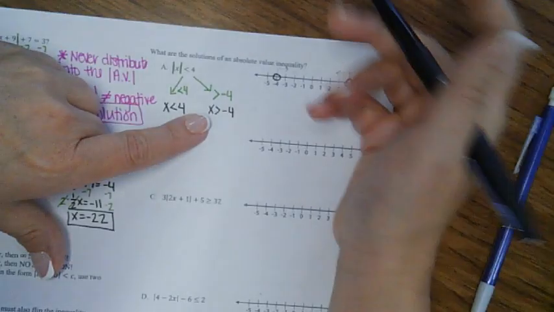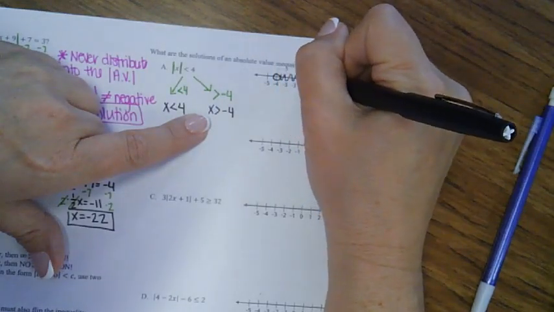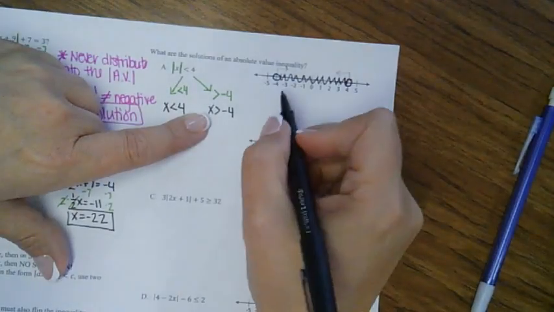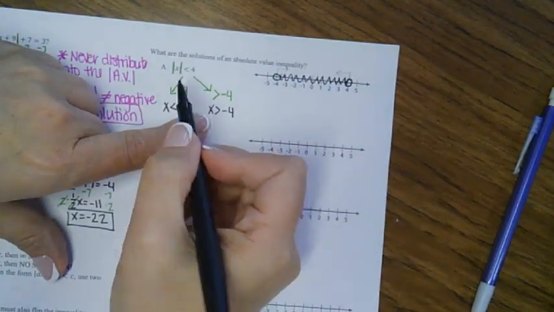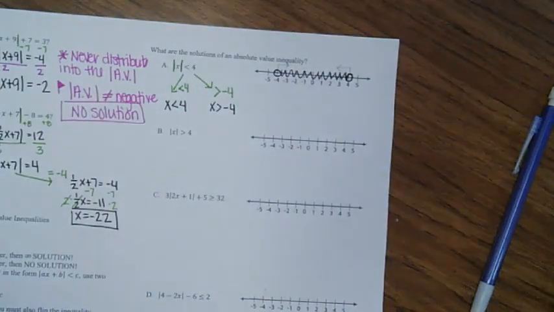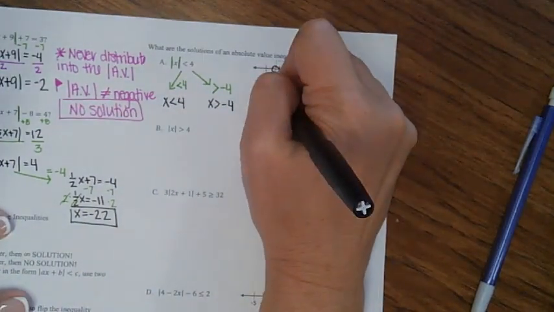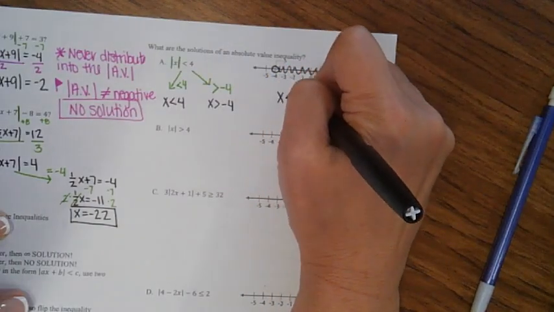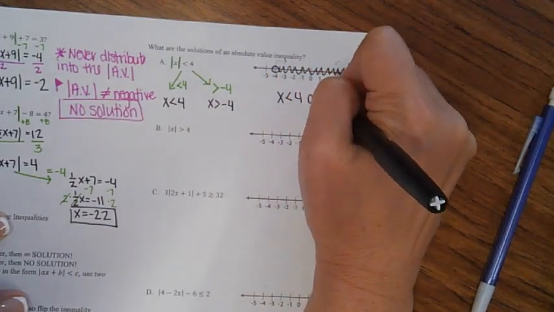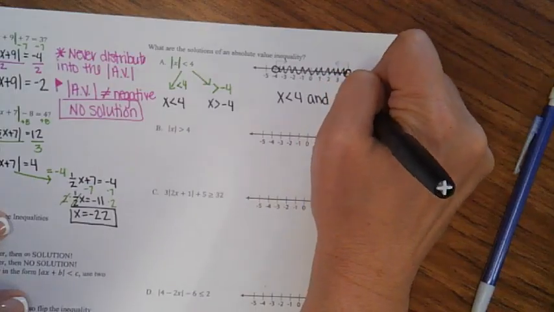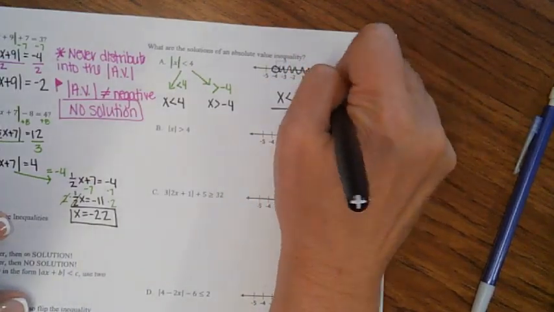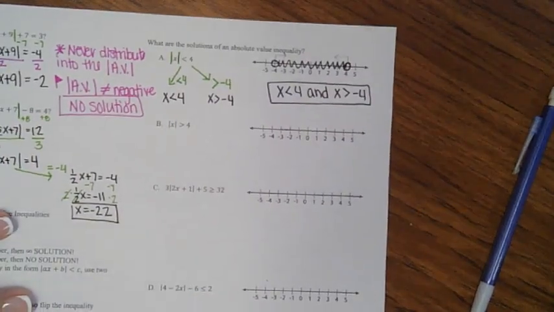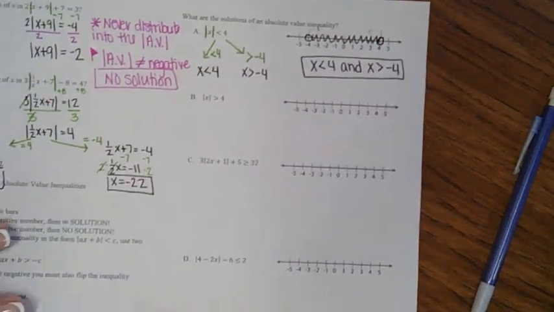So we are going to use all of the numbers that follow both of those rules, which is all of this stuff in here. Any of these x values right here are going to work and be true for this solution. So when we write out our final answer, we are going to say that x has to be less than 4 and x has to be greater than -4. And yes, if you are wondering, you do have to write the word and, because it does make a difference. All right, let's try again.